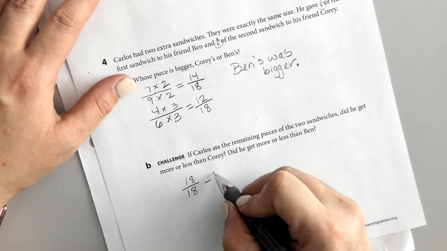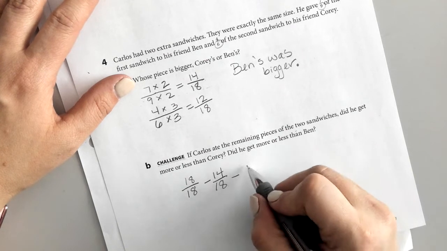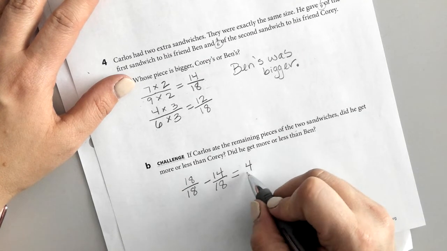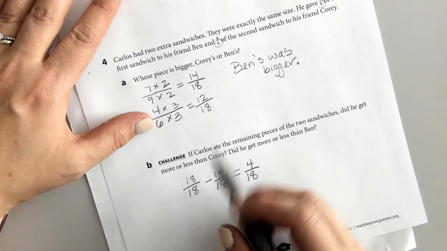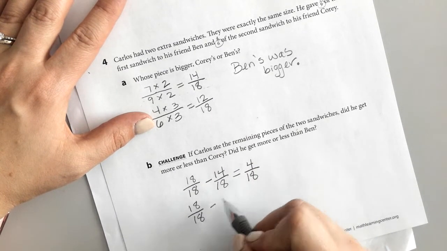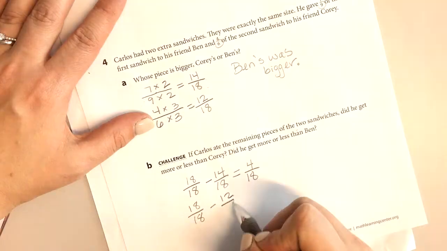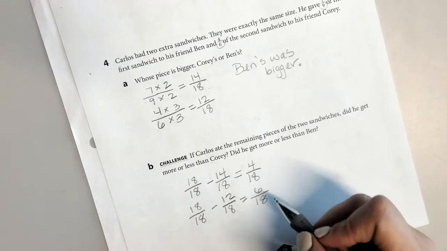18/18 minus 14/18, because 18/18 would be the whole, equals 4/18. And then we had 18/18 minus 12/18 equals 6/18.